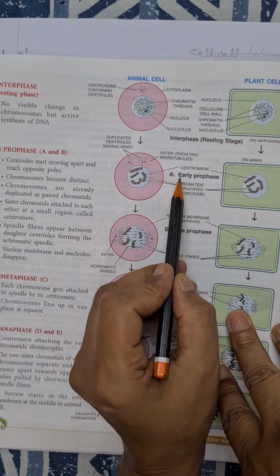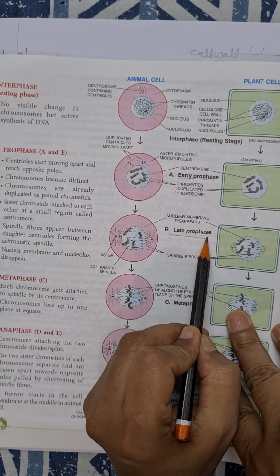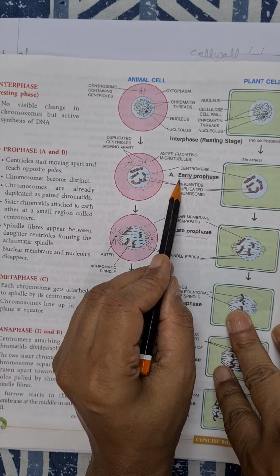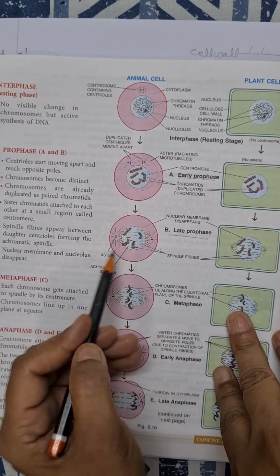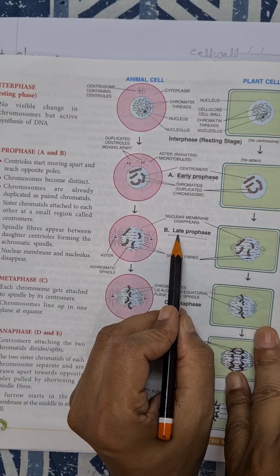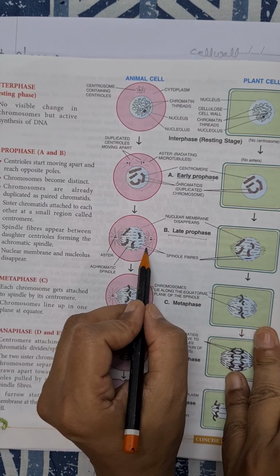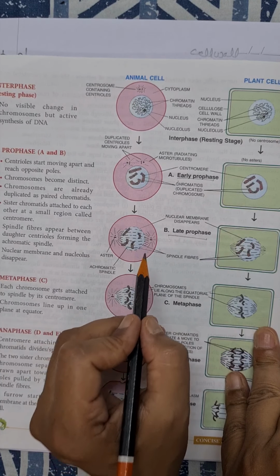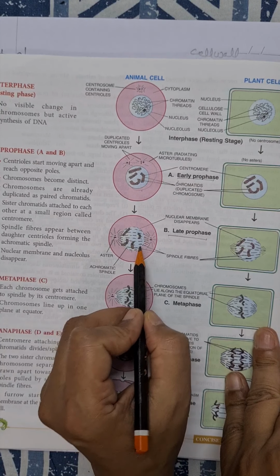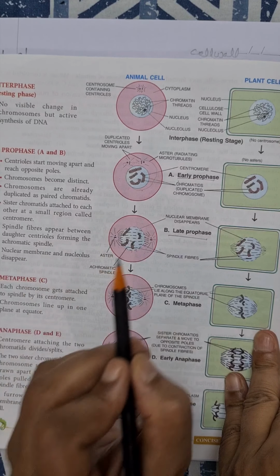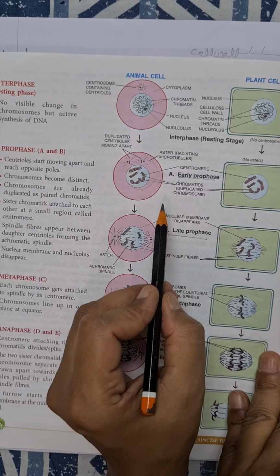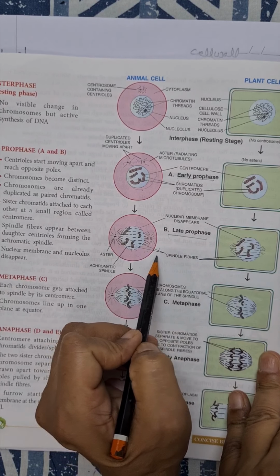In your book, the terms written are early prophase and late prophase. These are the changes which take place at the beginning of prophase, that is early prophase, and the changes which take place at the end of prophase, that is late prophase. But while identifying the stages in a diagram, you have to write prophase only. Don't write early or late with it. You have to identify it by the main name only. Don't use these prefixes with it.